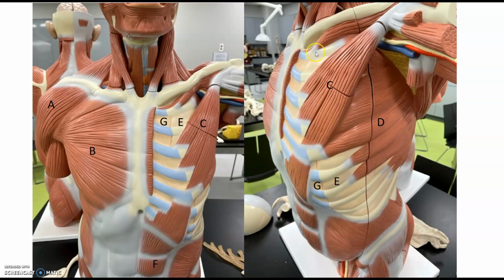and then this is just another view of the external intercostals and the internal intercostals. Again, another view of pectoralis minor. And then this is your serratus anterior. You can think of it kind of looks like a big saw blade, sort of like a serrated knife. That's how it's got its name.